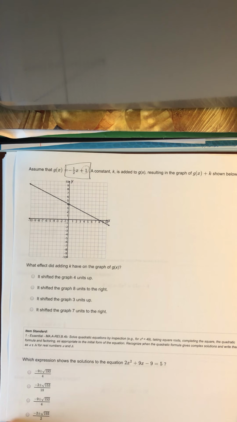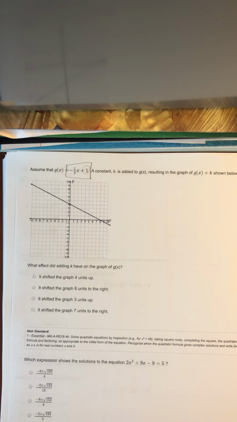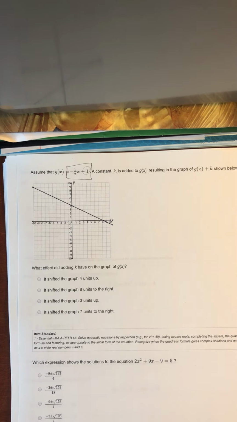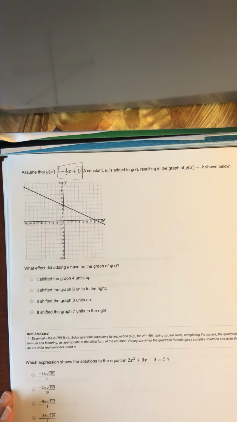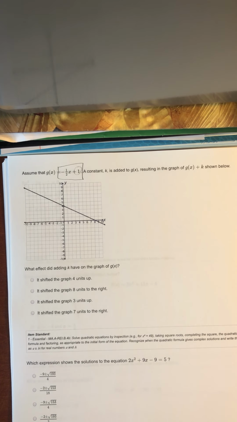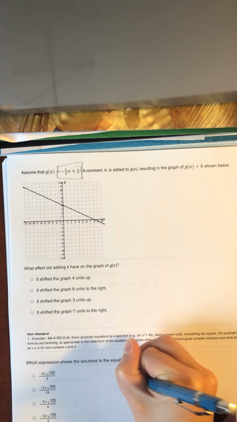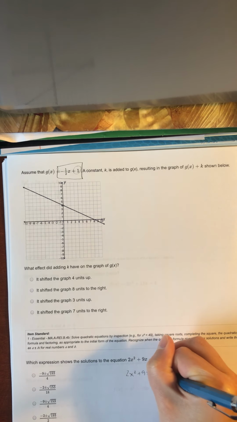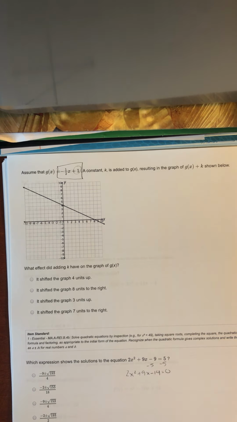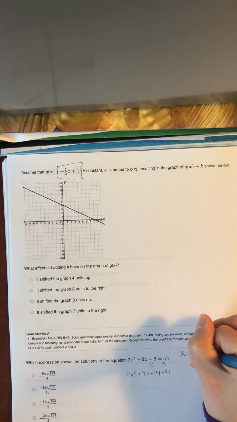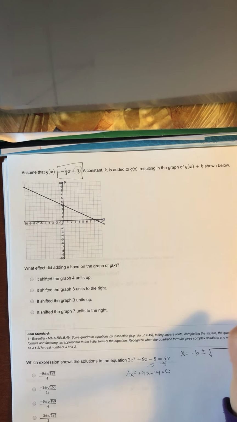This one, which expression shows the solutions to the equation 2x squared plus 9x minus 9 equals 5? Okay, so for this one, what we need to do is we need to do quadratic formula. So I'm going to move over the 5. So now I have 2x squared plus 9x minus 14 equals 0. Now I can apply the quadratic formula, which is x equals the opposite of b plus or minus the square root of b squared minus 4ac all over 2a.